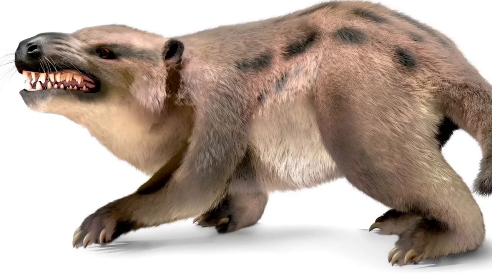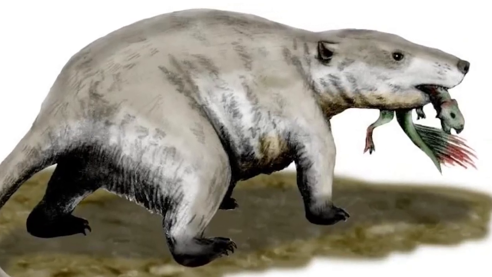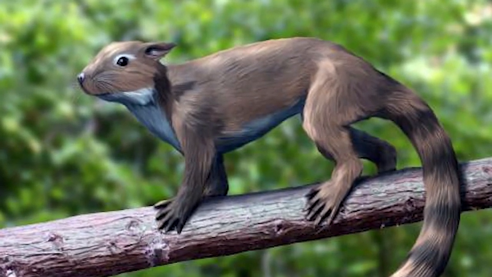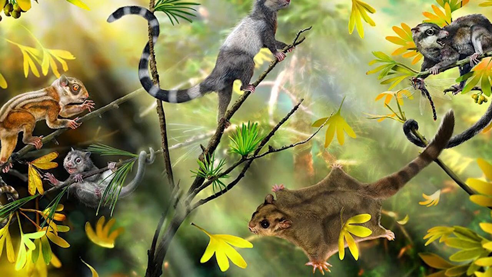Later on, during the early Cretaceous, there was Repenomamus, a predatory mammal that was known to have preyed on dinosaurs. But none of these mammals were related to the lines of our modern species. They were simply other groups of mammals that flourished during the Mesozoic, carving out their own ways of life.